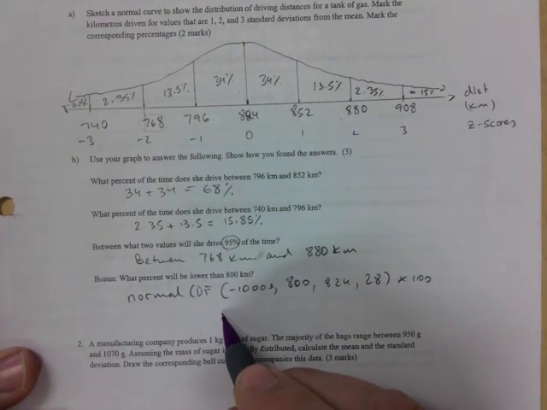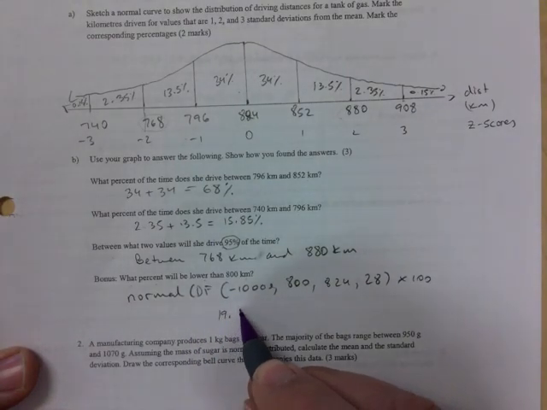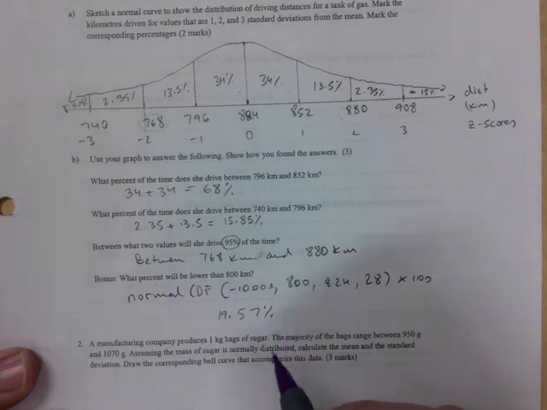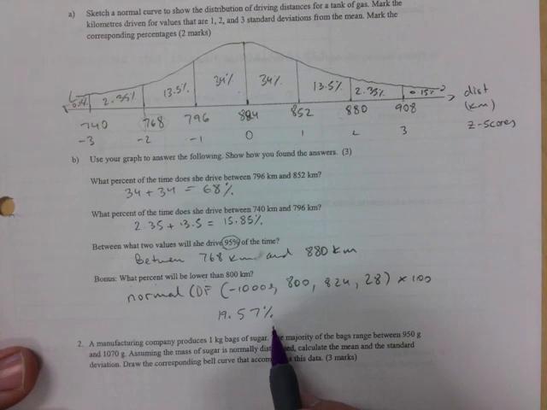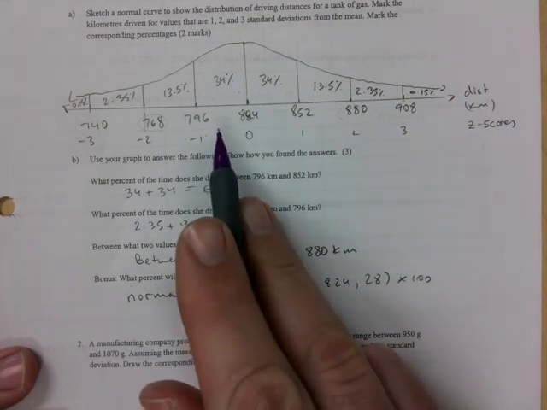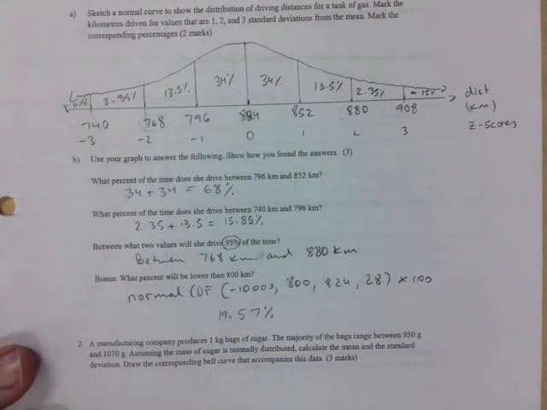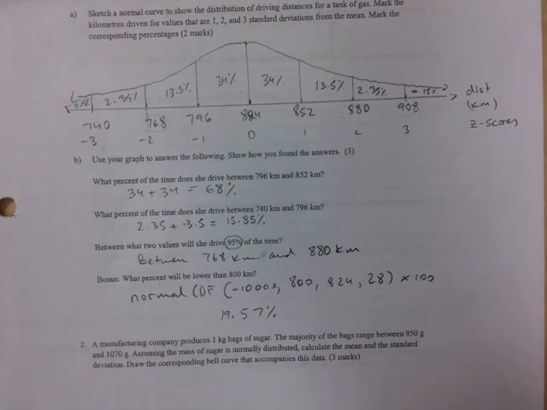So that gives us 19.57% rounded. 19.57% of the time she drives less than 800 kilometers on a tank.